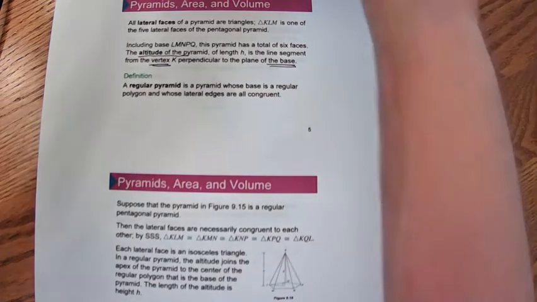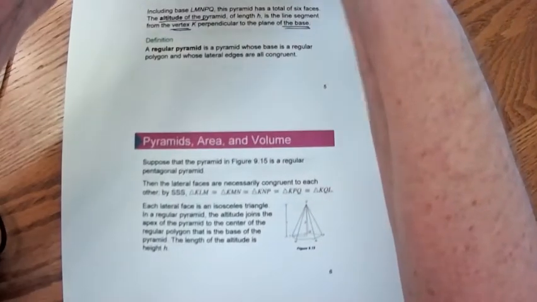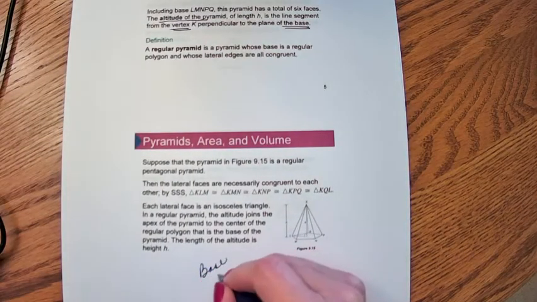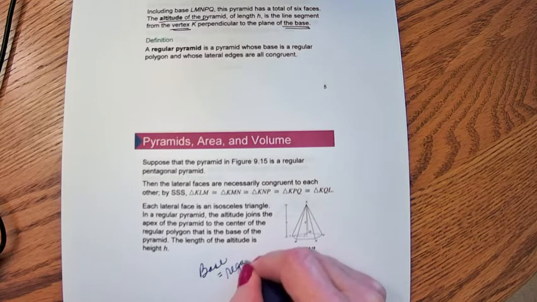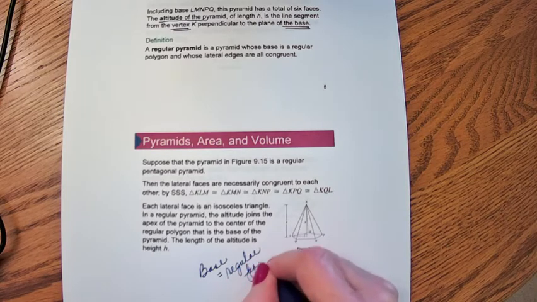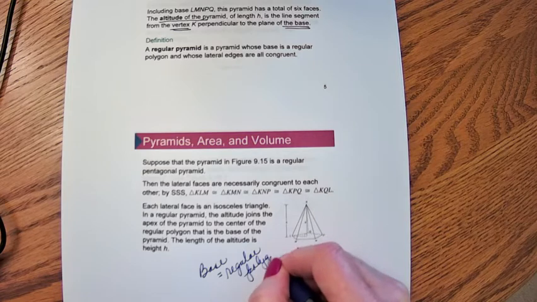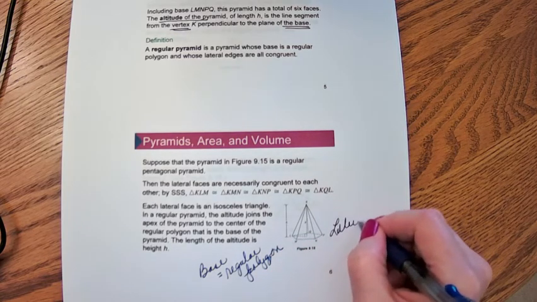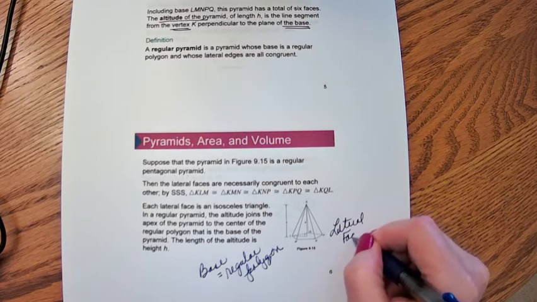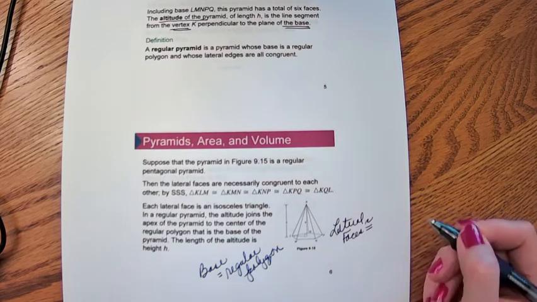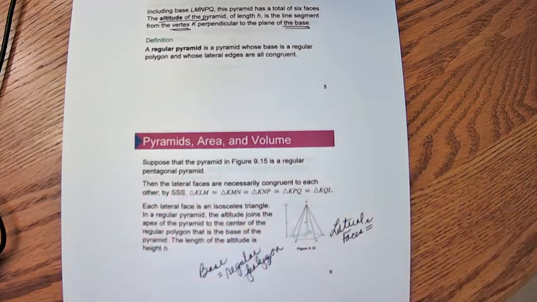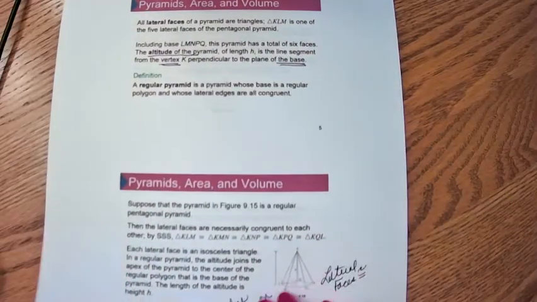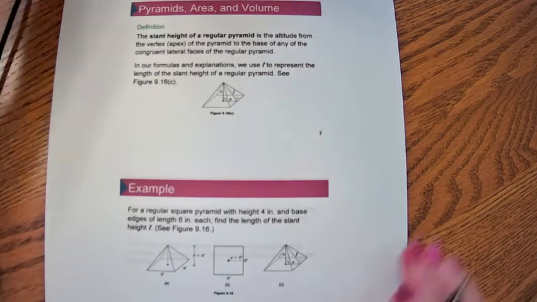So all of the lateral faces are congruent as well. If my base is a regular polygon, then all of my lateral faces are going to be congruent because they all have the same measurements, same shape, and same size.